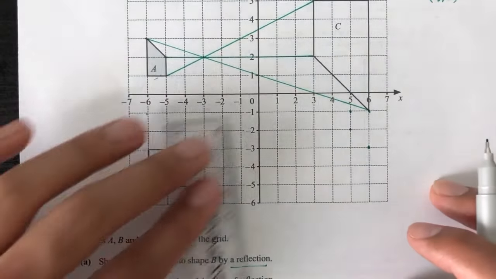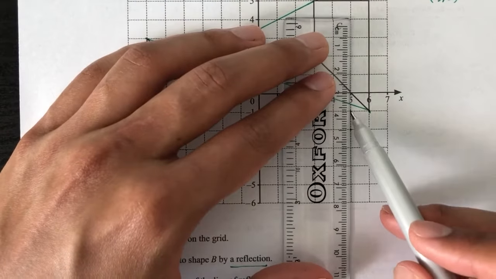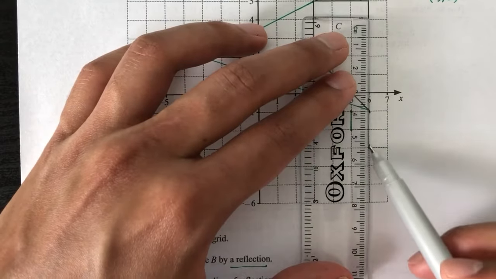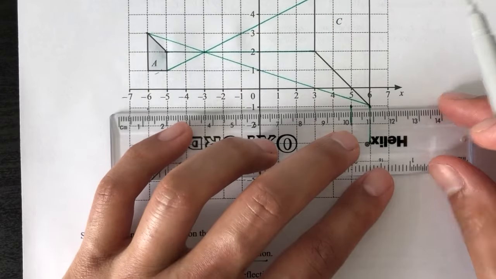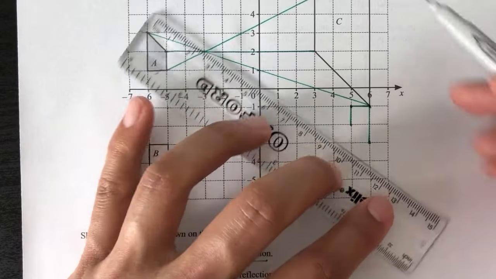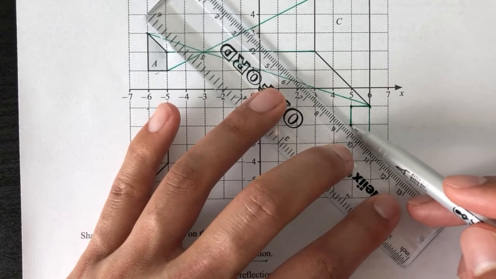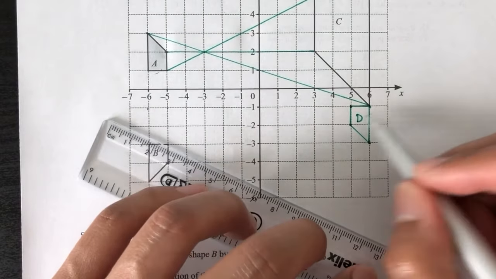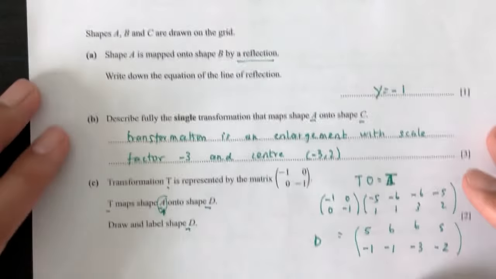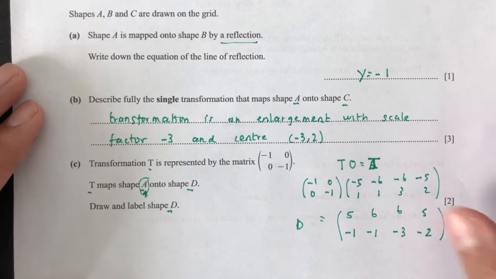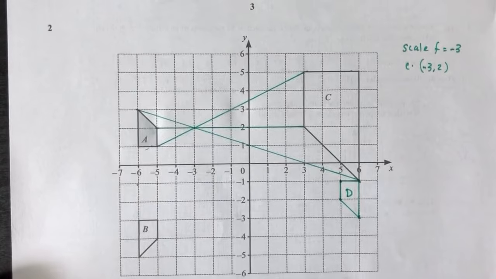So now let's join all the points to find the shape D. So this straight, this too. Okay, so that is the shape of D. Now label D to complete the question, part C. And that was question number 2.